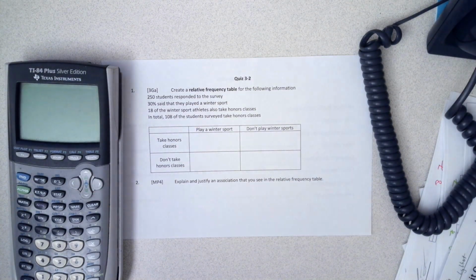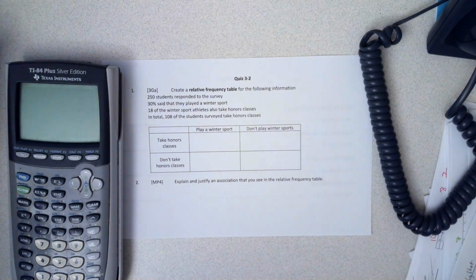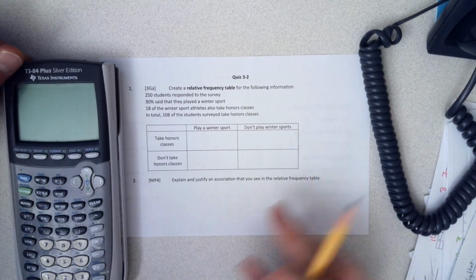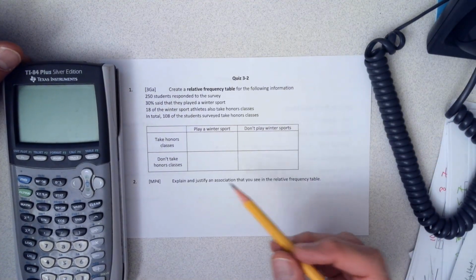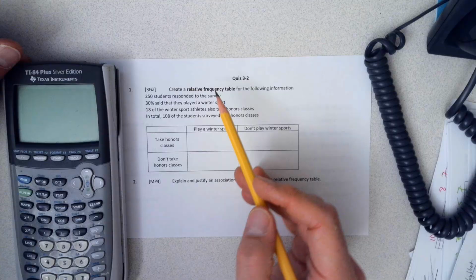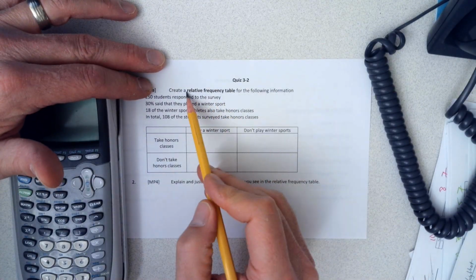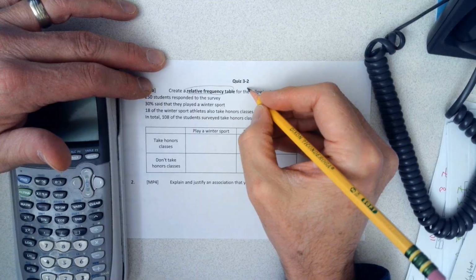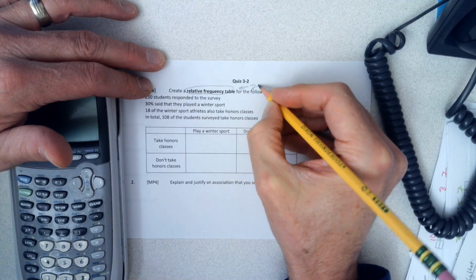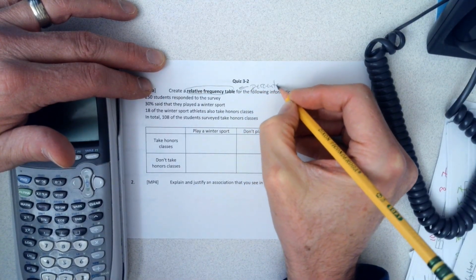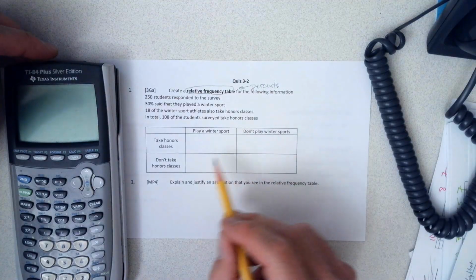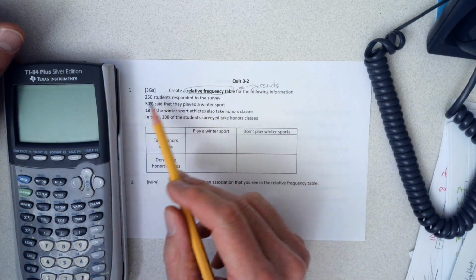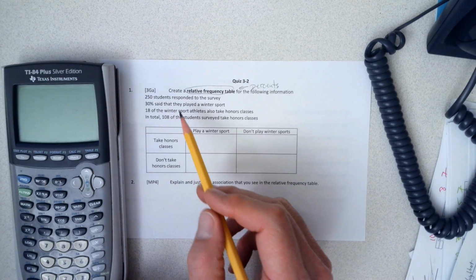Okay, let's take a look at one of the examples of this quiz here to give you an idea of what was supposed to be going on here. It asked us to create a relative frequency table. Relative frequency table means we're going to be looking at percents. Now, there's a lot of calculations we have to do first to figure out what those percents are going to be. See how much information we can fill in from here.